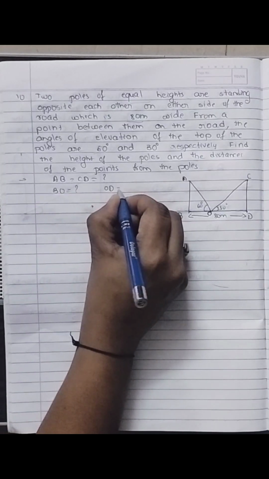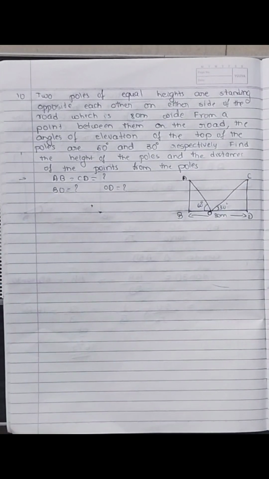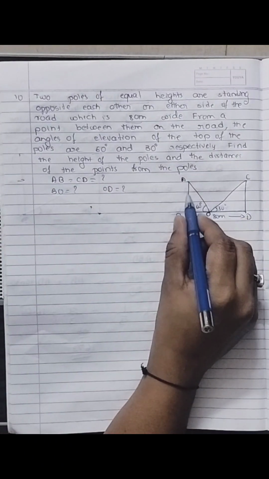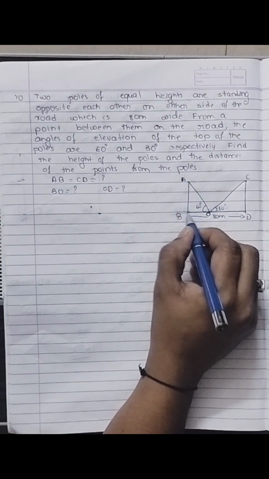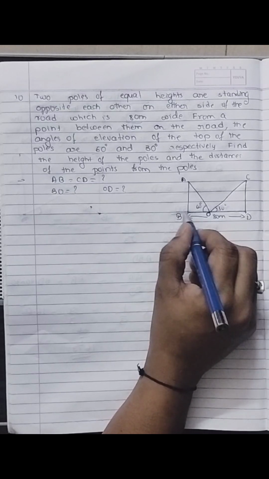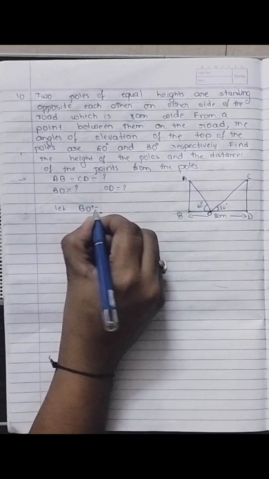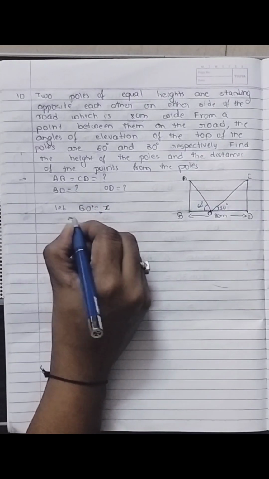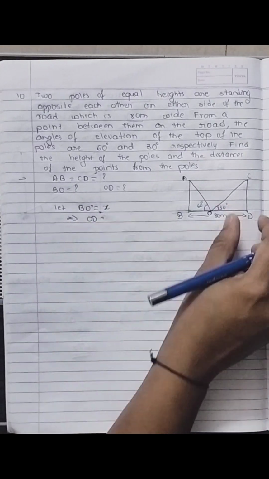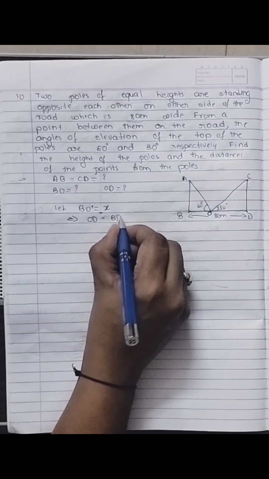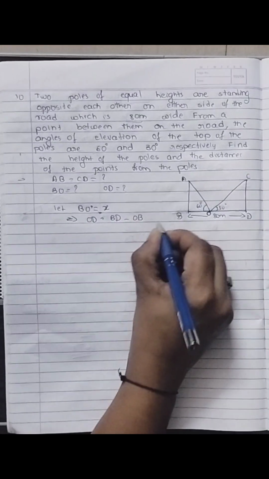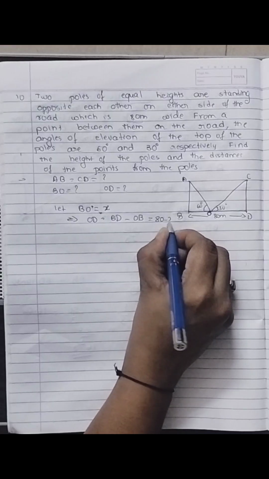Similarly, we have to find out OD, right? So AB is equal to CD is given. So we have the opposite side and we have the angle and we need the adjacent side, right? So what we have to do? Let BO be x. So what will be your OD? The OD is nothing but BD minus OB, right? So that is nothing but 80 minus x.